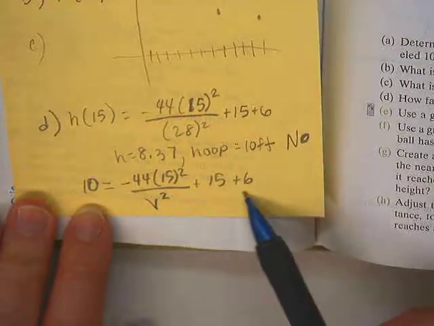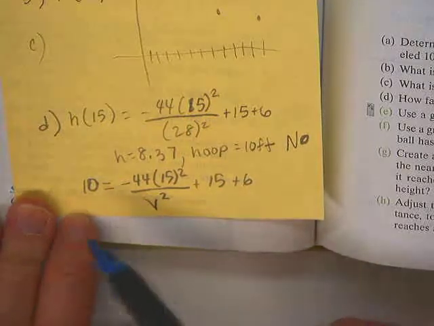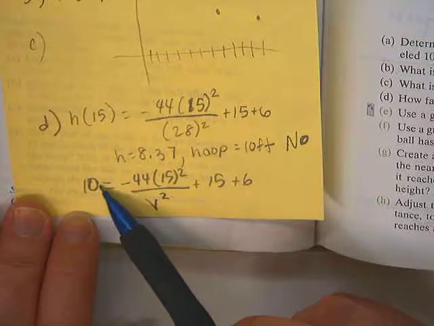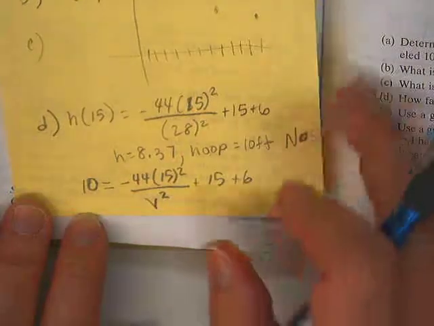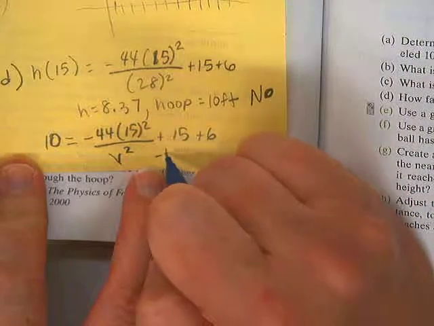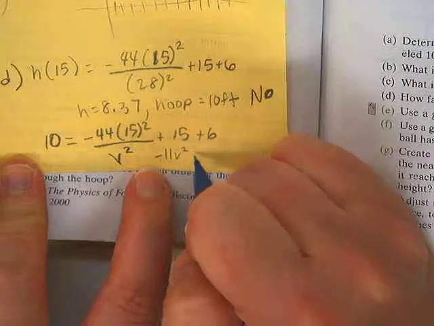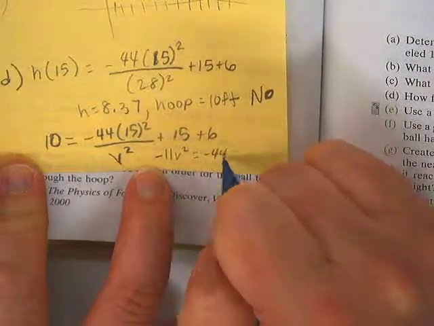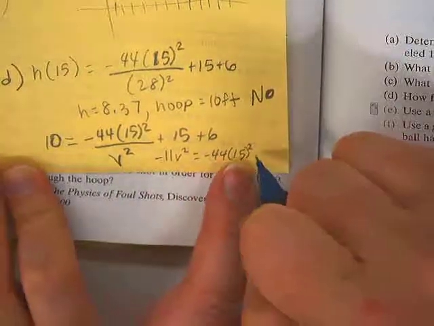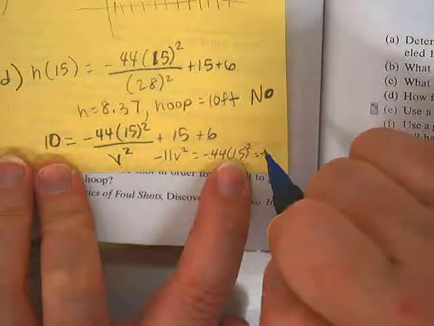V, the velocity, right? So to solve for v squared, let's go ahead and add 15 plus 6, so that's 21. Subtract the 21 from both sides, so that gives us a negative 11 on this side. And then cross multiply.